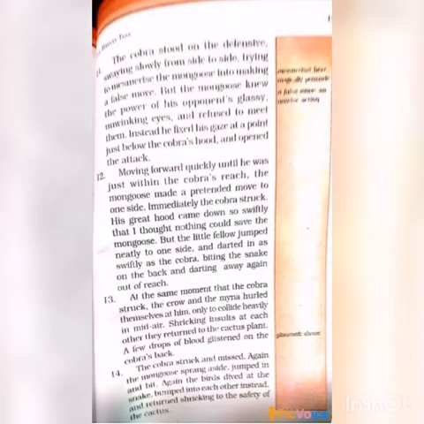Page number 129, point number 11. The cobra stood on the defensive, swaying slowly from side to side, trying to mesmerize the mongoose into making a false move. But the mongoose knew the power of the opponent's glassy, unwinking eyes and refused to meet them. Instead, he fixed his gaze at a point just below the cobra's hood and opened the attack.